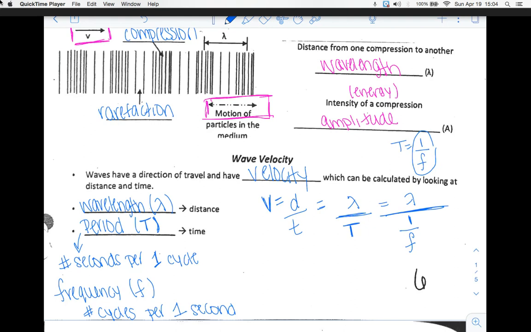And you should know, I think they call it keep change flip or something like that in math, where you multiply by the reciprocal so that we can get rid of the bottom. And you end up with V equals frequency times wavelength, which, if you look on page 5 in your reference table, is the other equation that I said we were going to use, the first two formulas.